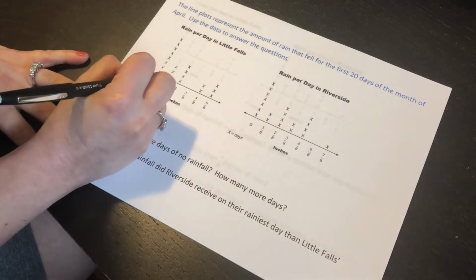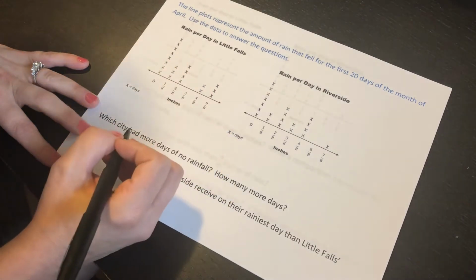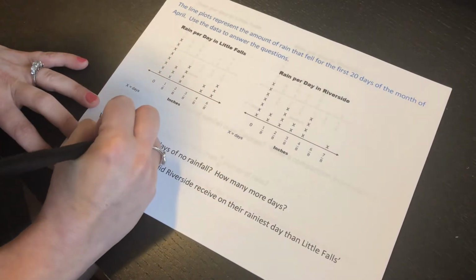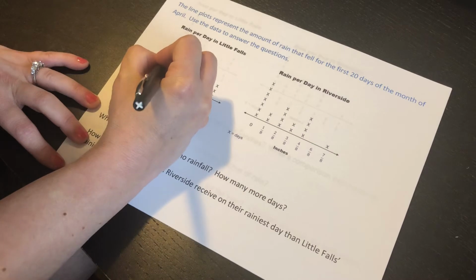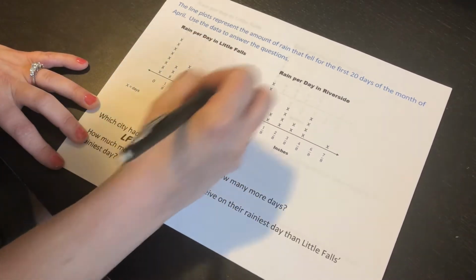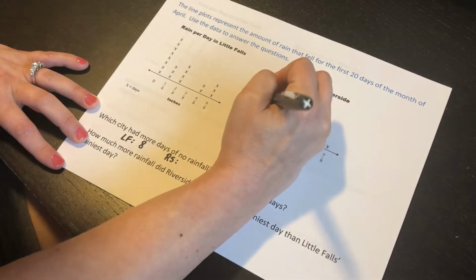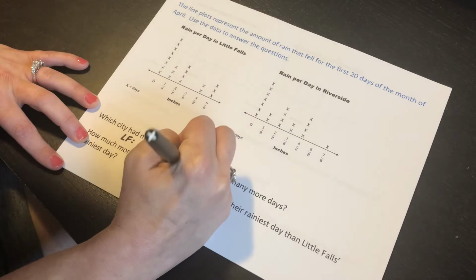Well, 0 represents no inches of rain had fallen. So for Little Falls, I had 1, 2, 3, 4, 5, 6, 7, 8. And for Riverside, 1, 2, 3, 4, 5, 6, 7.